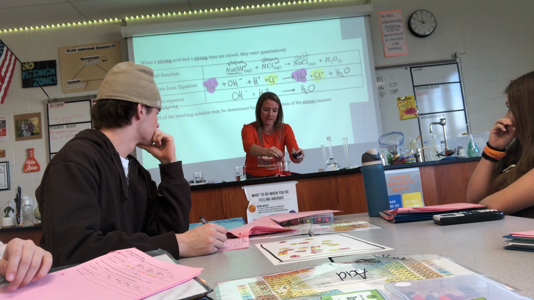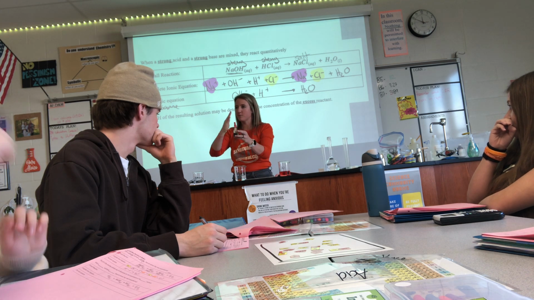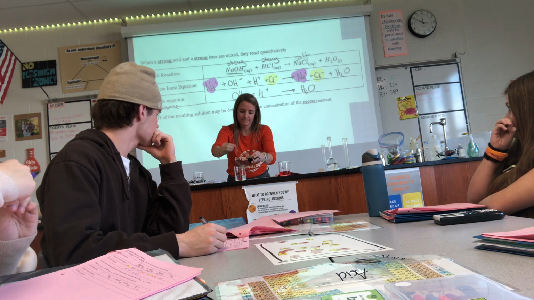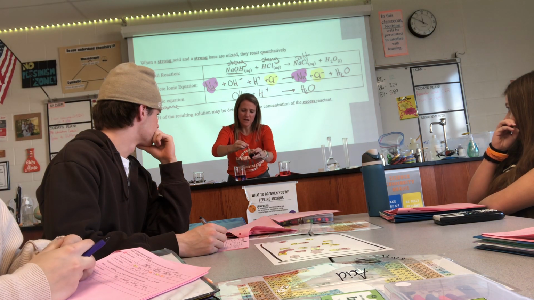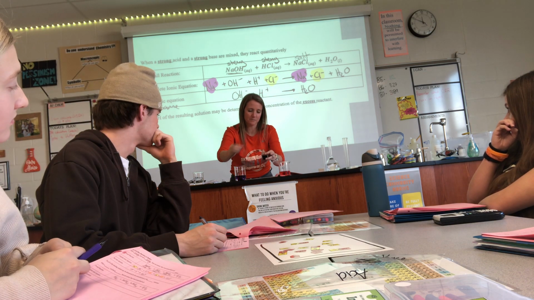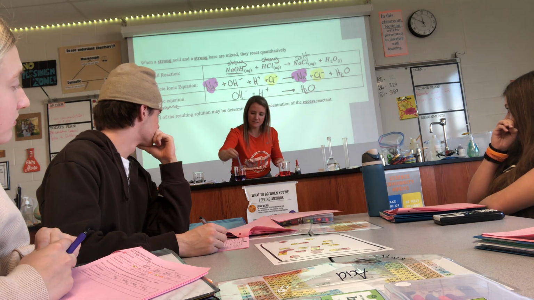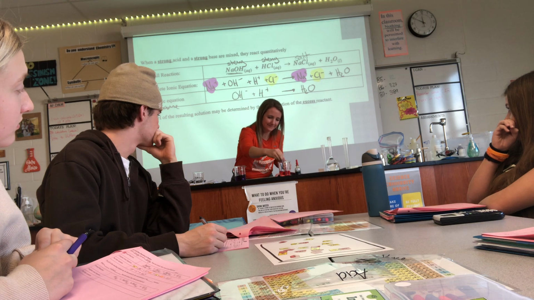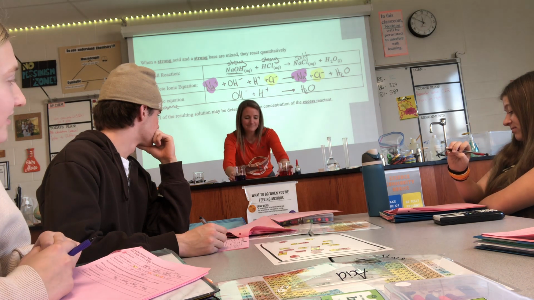This is the universal indicator, the one that shows the whole spectrum of the rainbow for the pHs. The more you add doesn't change the pH, it just makes it a more vibrant color.